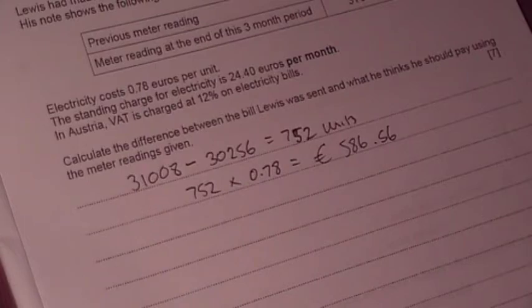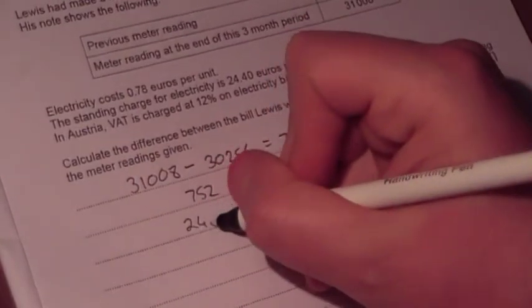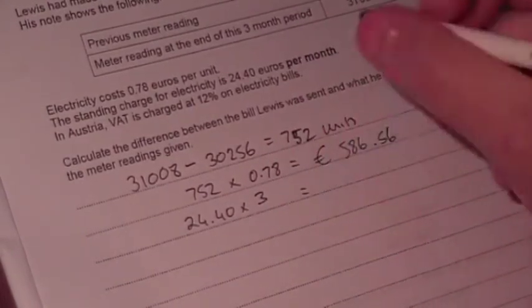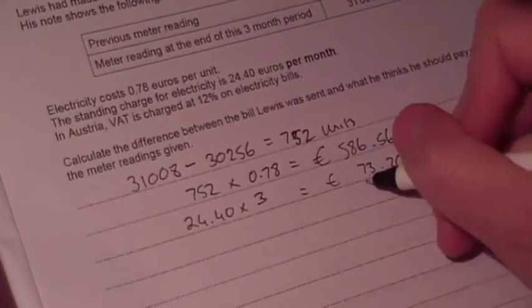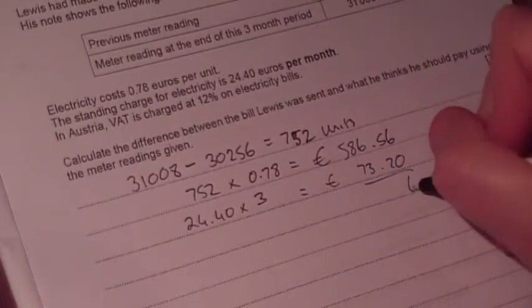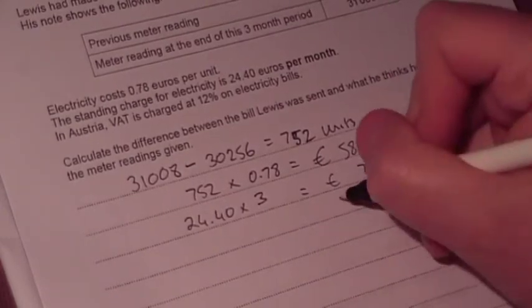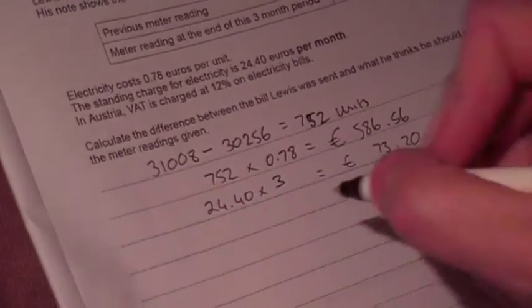The standing charge is 24.40 per month, so I'm going to do 24.40 times 3, which comes out to be 73.20. And I'm going to add those together, which gives me 659.76. I'm then going to add my 12% VAT on.